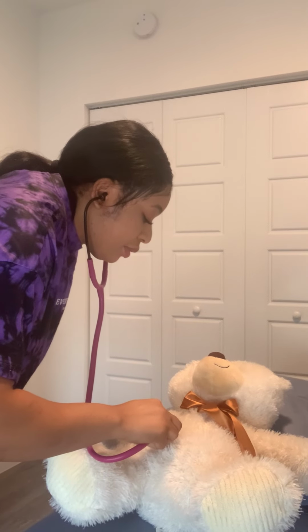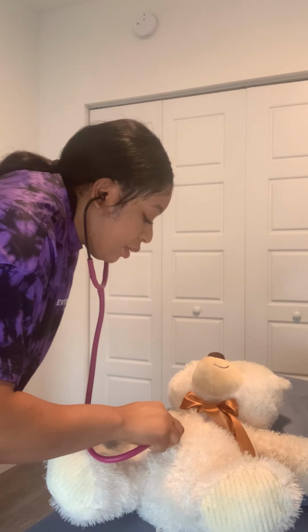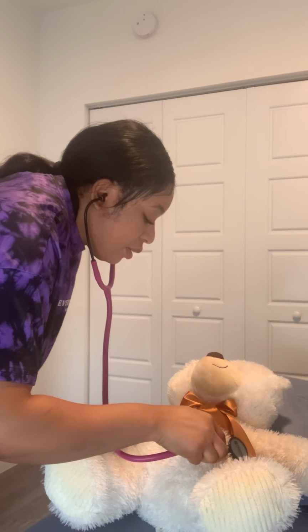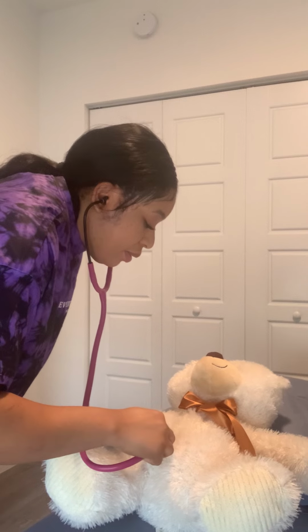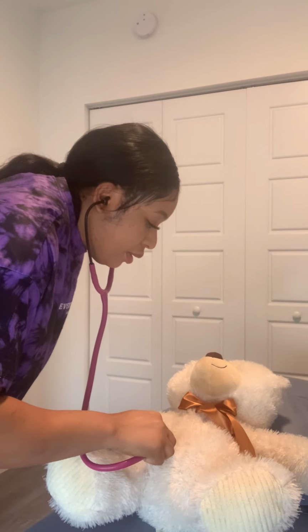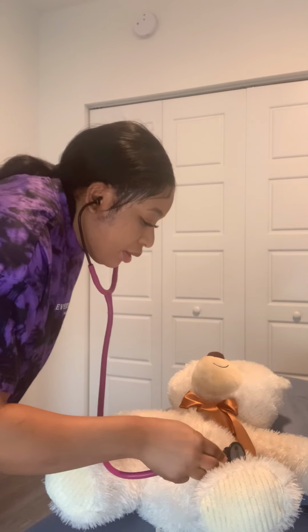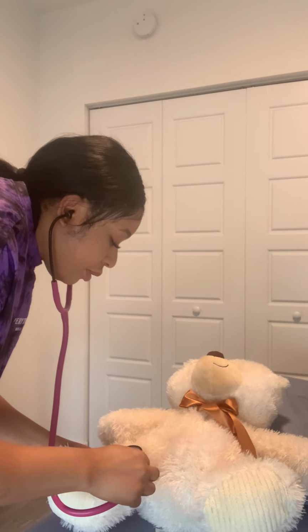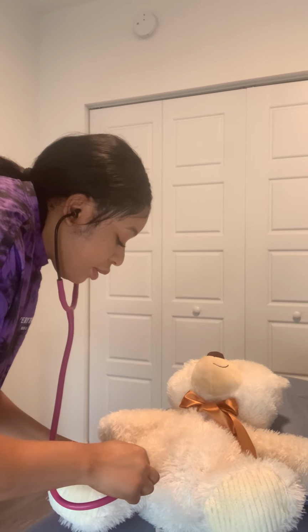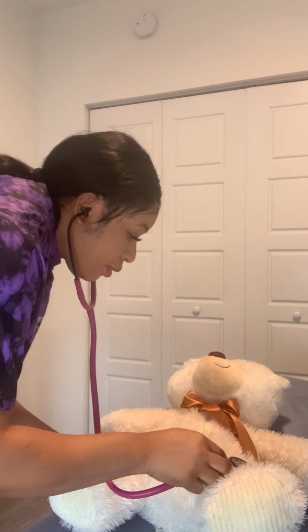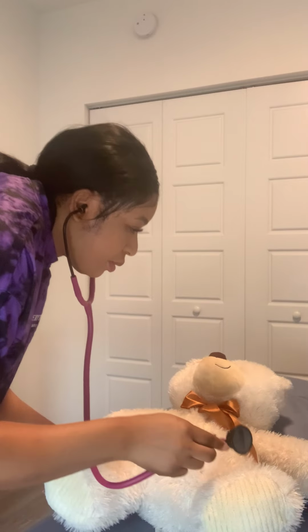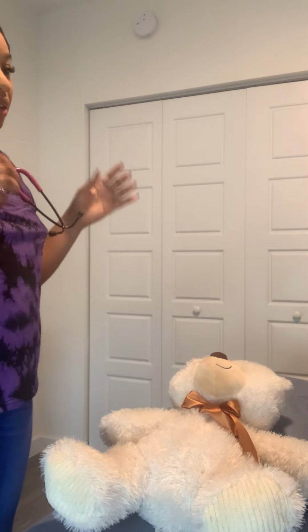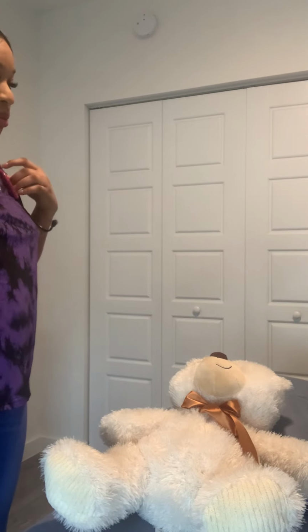I'm just going to check for the kidneys, left and right. The iliac arteries, right side and left side. And I'm going to go to the femoral, just around the groin area, left and right. Okay, so they're all like +2. I don't see any bruits or anything.